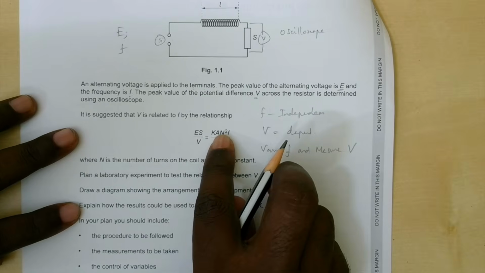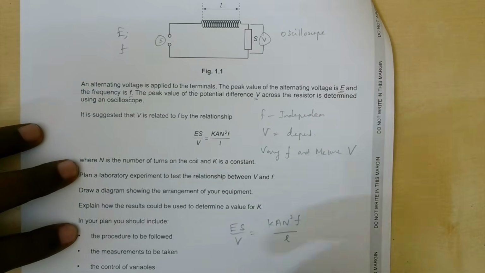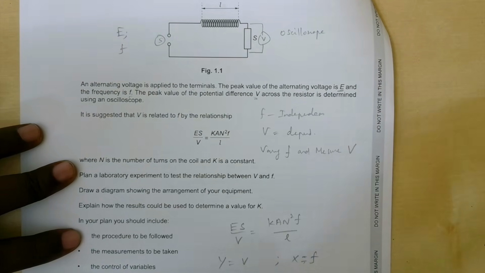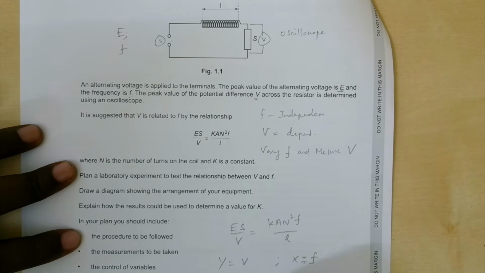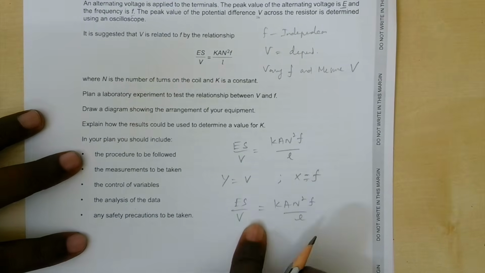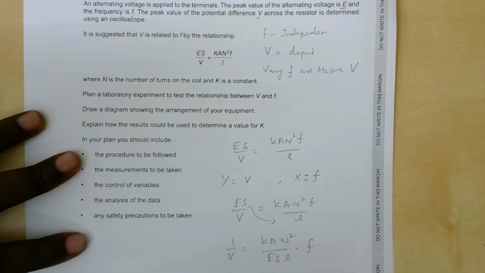Now let's take this equation: ES by V equals KAN square F by L. In the Y place we should have V, and in the X place we should have F. So it's not directly F or V, but some function of V and some function of F. So we have to rewrite that. It's already E here, but what is extra is E and S. Can I move both here? So 1 by V equals KAN square by ESL into F.